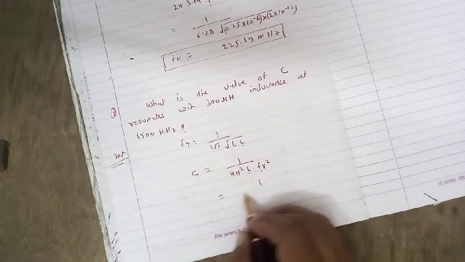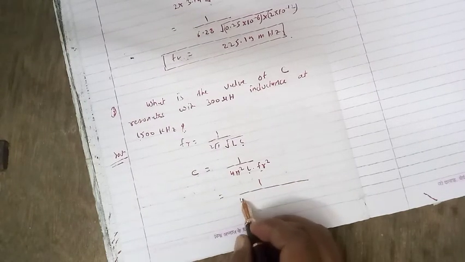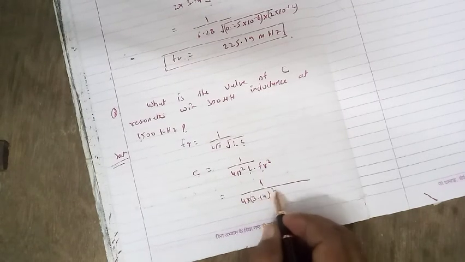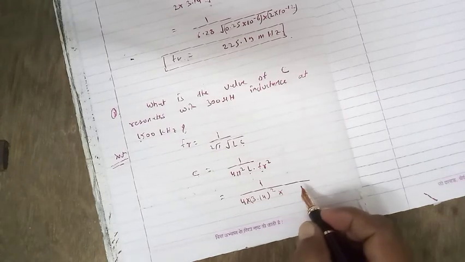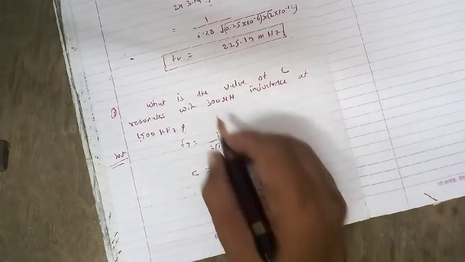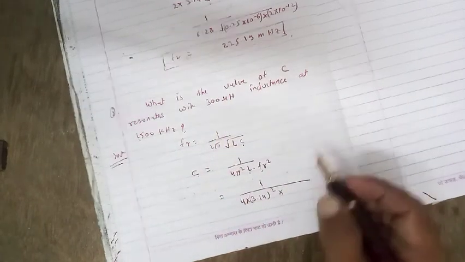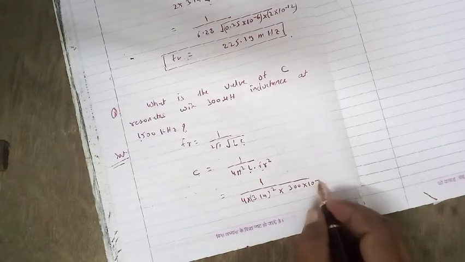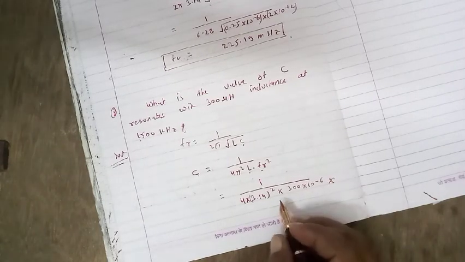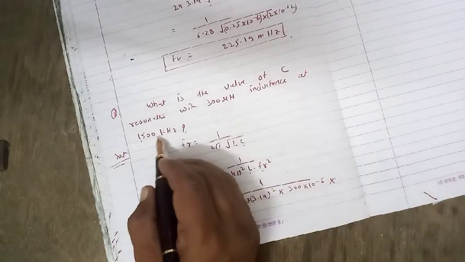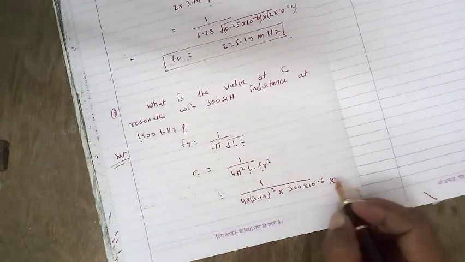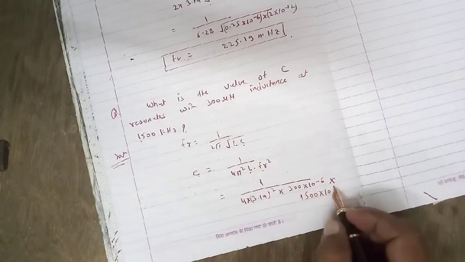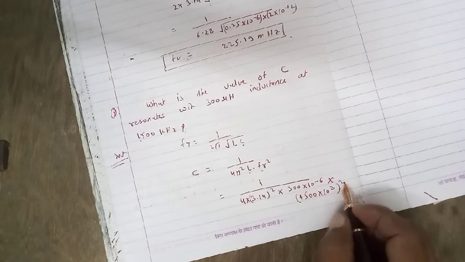So just write down 1 divided by 4 multiplied by 3.14 square multiplied by the L value, 300 multiplied by 10 raised to power minus 6, multiplied by Fr, 1500 multiplied by 10 raised to power 3, whole square.